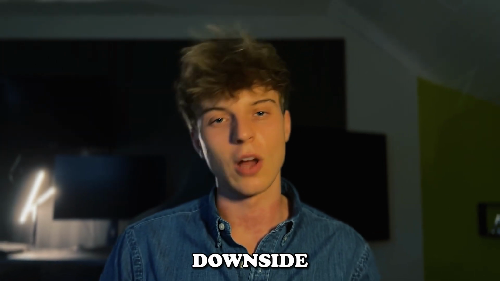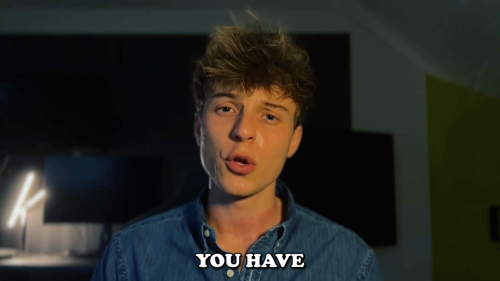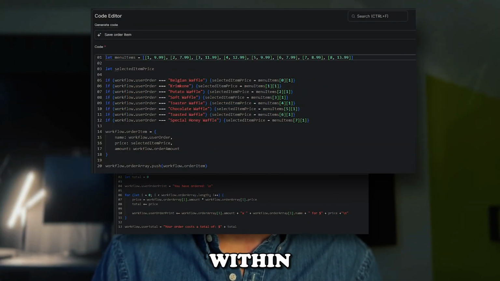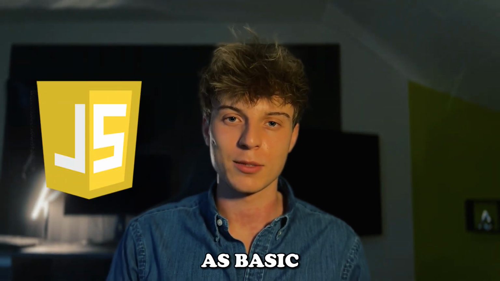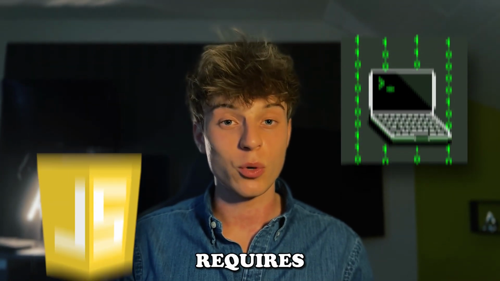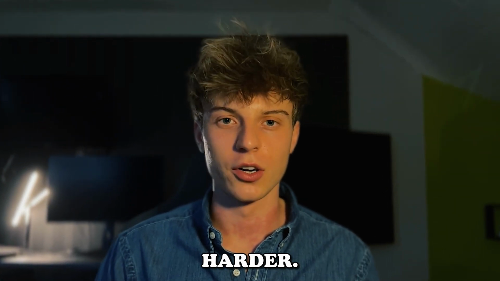But there's also a downside to that. When your client requires some custom functionalities, you have to use the custom code block within Botpress. To use that block, you have to understand JavaScript as well as basic coding. So when your client requires that functionality, the ease of entrance gets significantly harder within Botpress.